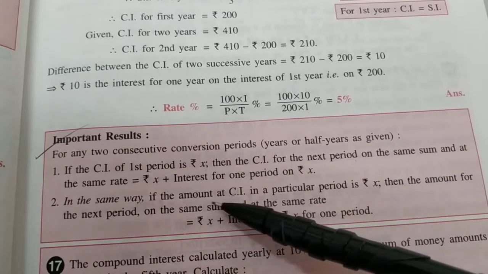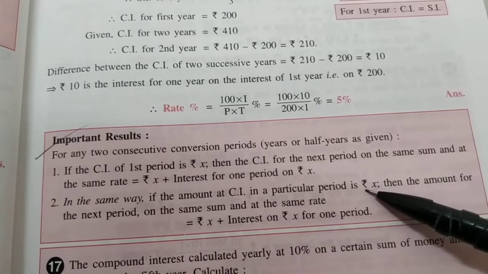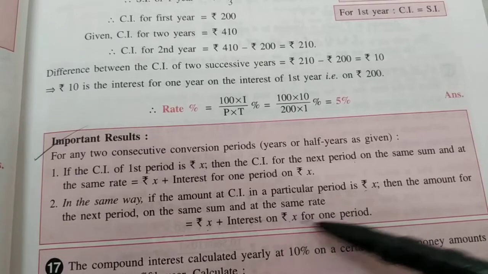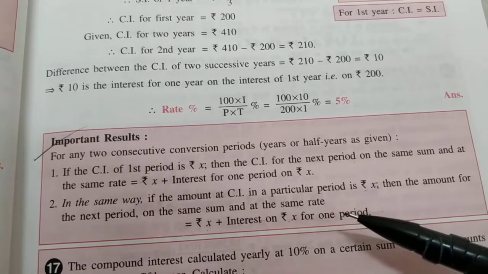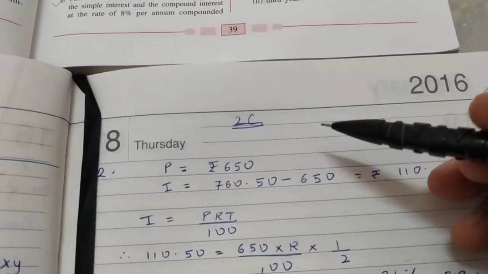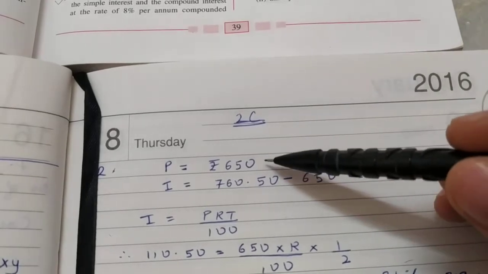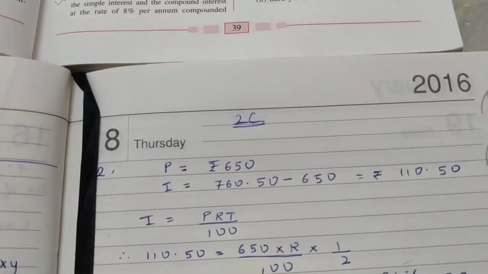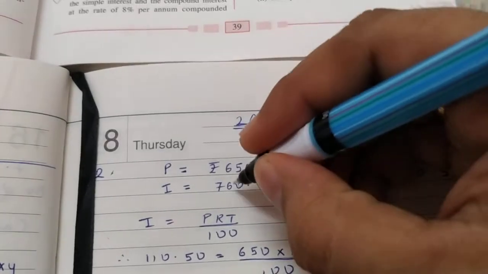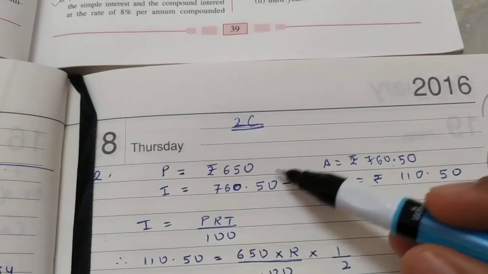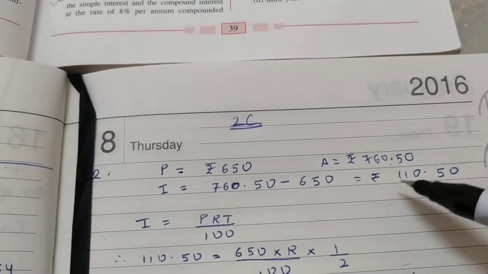This is also true for amount. If the amount is X, then the amount for the next period will be X plus the interest on X for that one period. This is the logic we will use in the sums. Let's solve the second sum to understand this better. The previous compound interest, we will assume it to be the principal. And the new compound interest, let's assume that to be the amount. So the difference between them is the interest, of course.